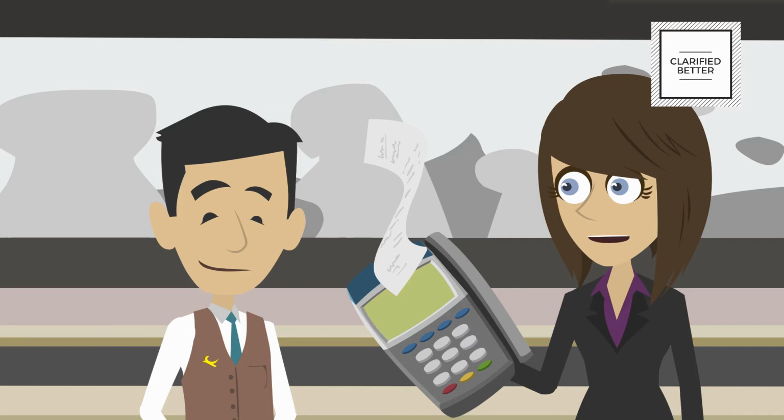Once the card is charged, you will get a receipt. Print out 2 copies and take the guest signature on the merchant copy.